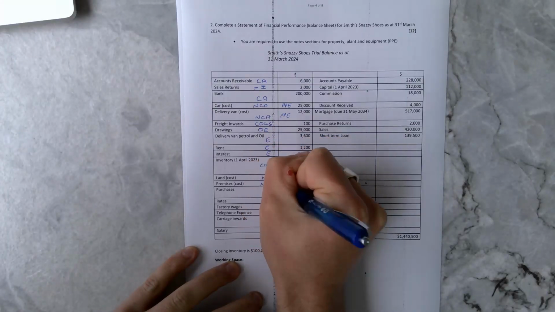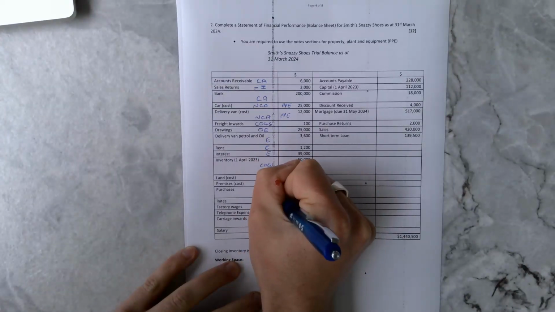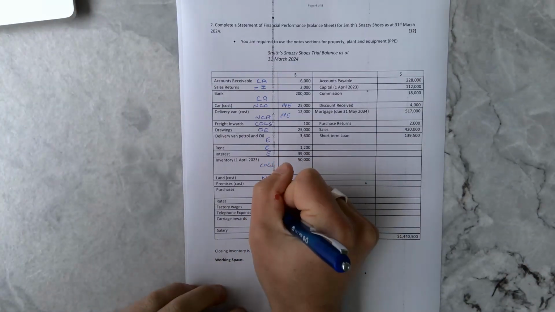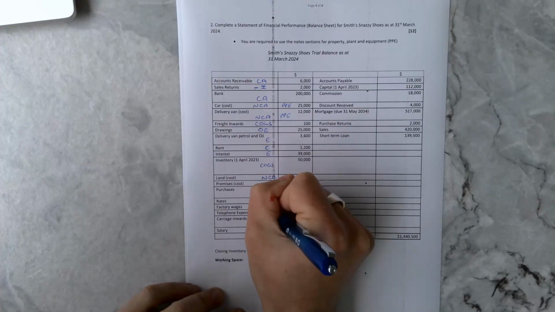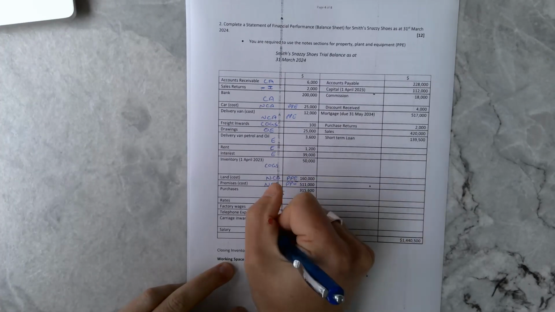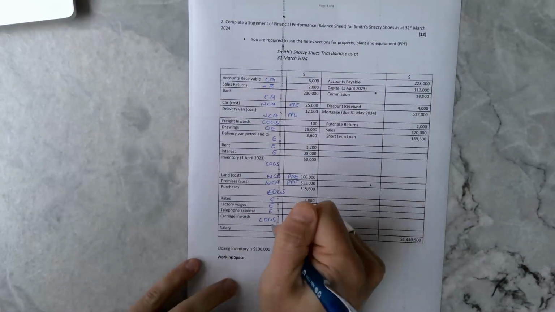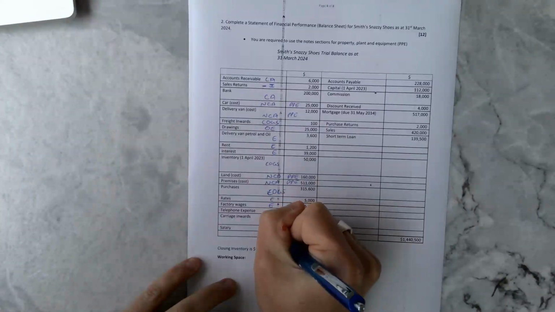Premises, non-current asset and PPE. Purchases is an expense, or a COGS to be more precise. Rates is going to be an expense. Wages is an expense. Telephone expenses. Carriage inwards is also a COGS. Okay, two types of inwards COGS there. And salary is an expense.